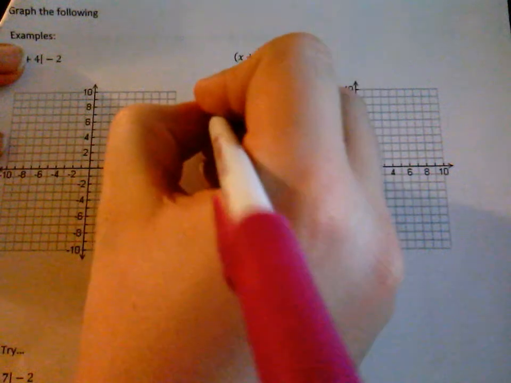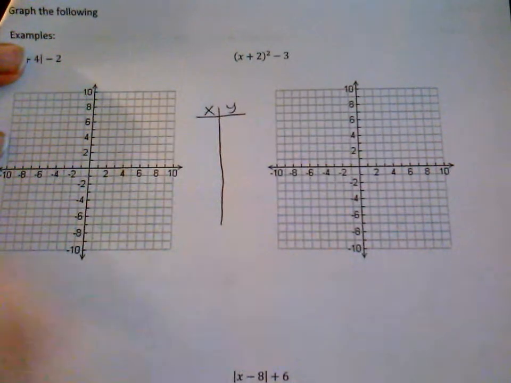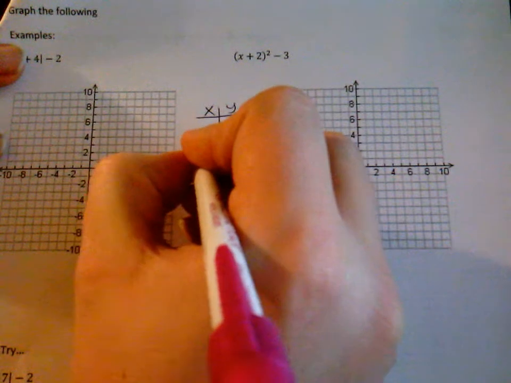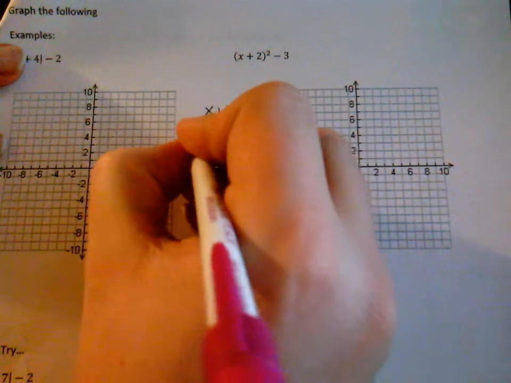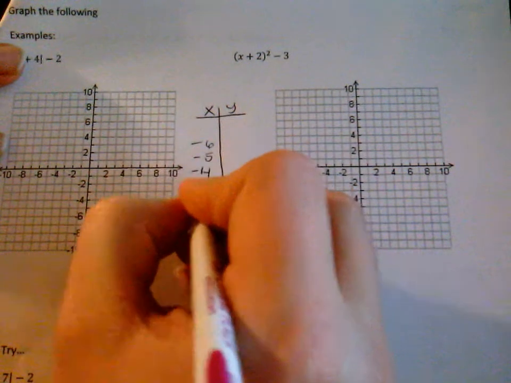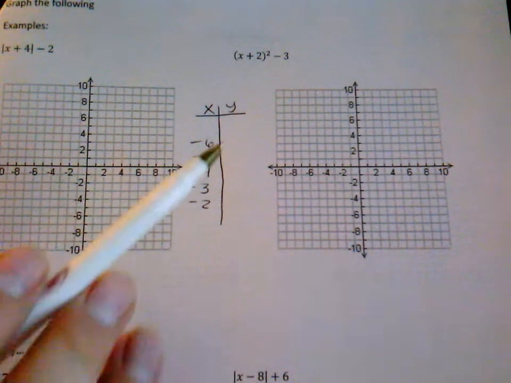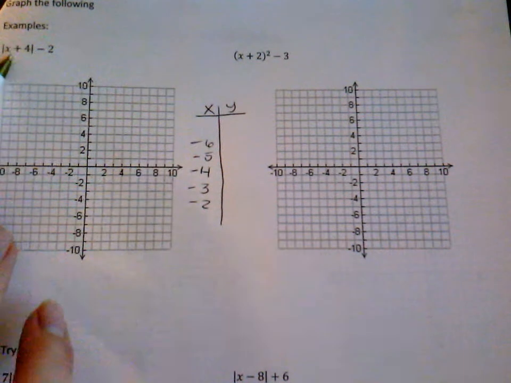So we're going to make an XY t-chart. We're going to start with negative 4. I'm going to choose two numbers above it, so negative 5, negative 6, and negative 3, negative 2 below it. Alright? So what we're going to do with all these is now take these and plug them into here.